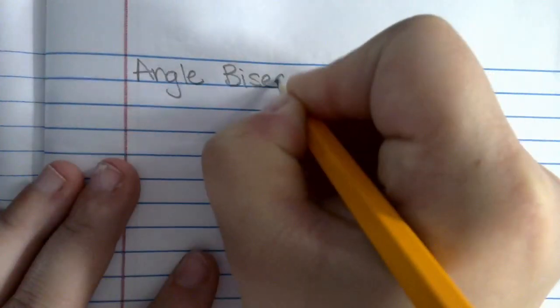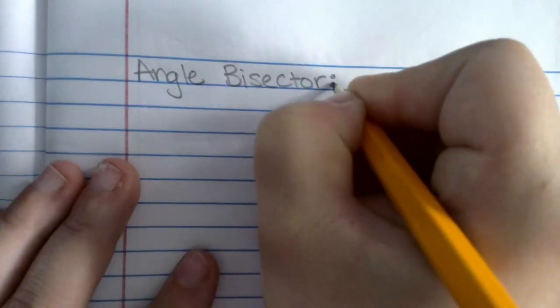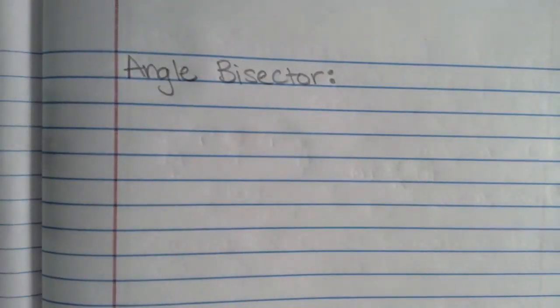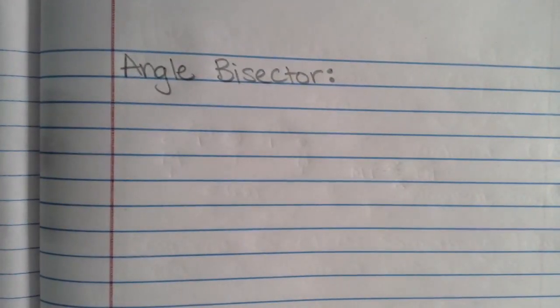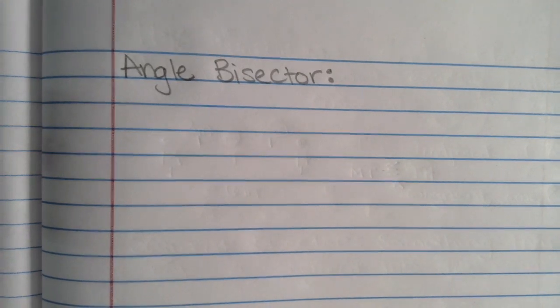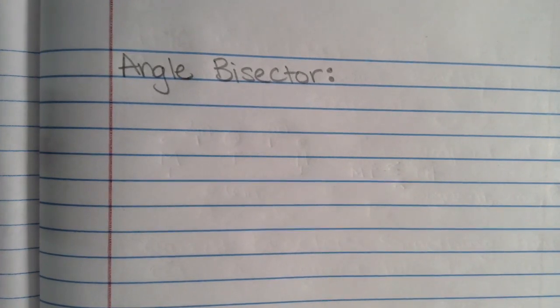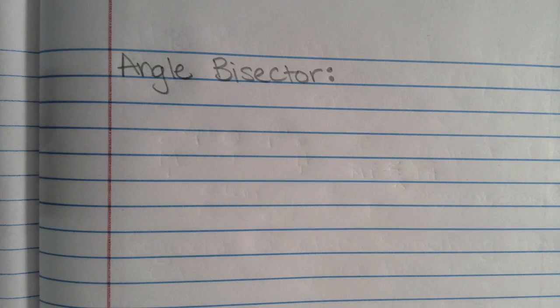What did it mean to bisect something? Remember, bisect has that prefix bi, which means how many parts? 2 parts. Okay, so a bisector means it's going to cut in half.